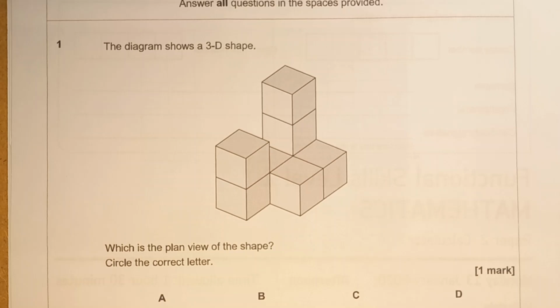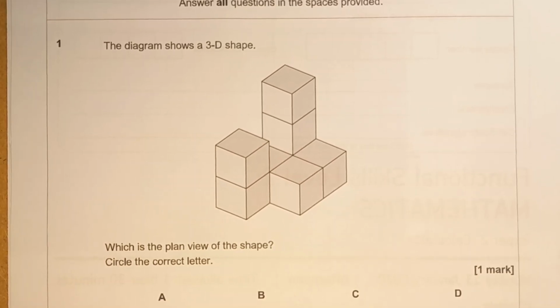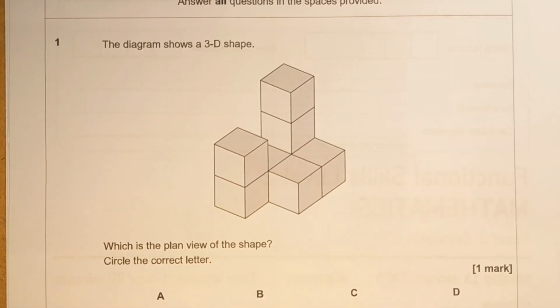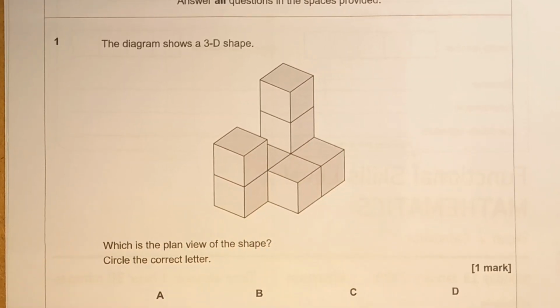Question 1. The diagram shows a 3D shape. Yeah, so here it is. Which is the plan view of the shape? Circle the correct letter. Right, well, we've got some options down here, but I'm not going to show you the options because what I'm going to do is I'm going to try and draw the plan view and then we can compare it to what we've got.